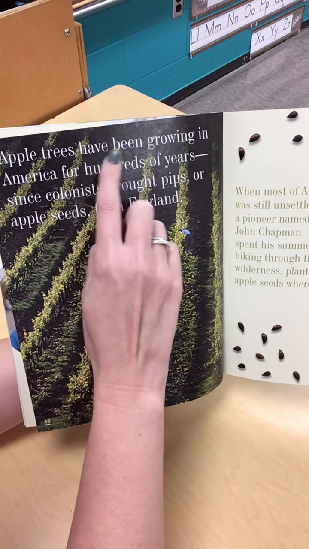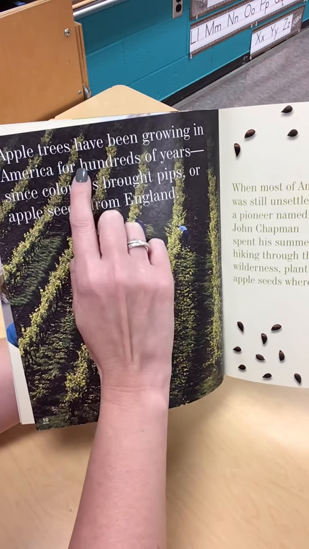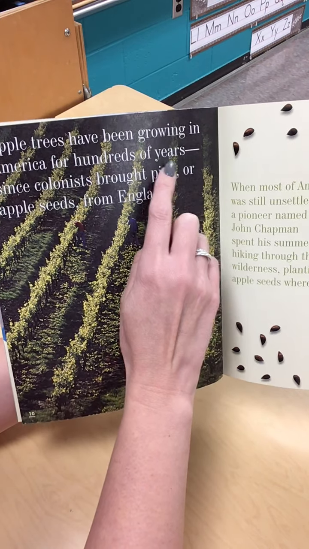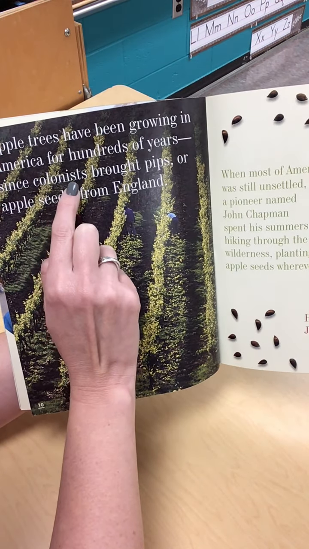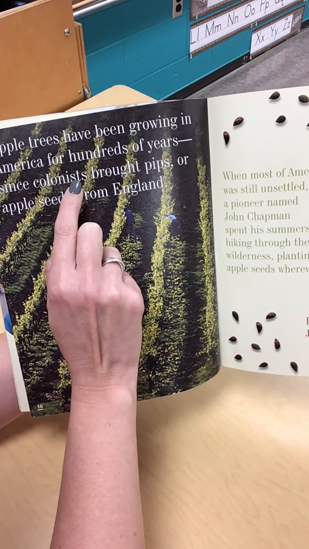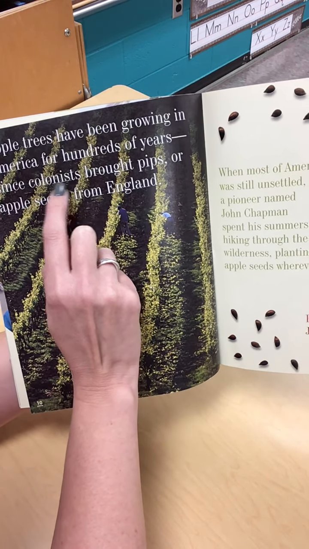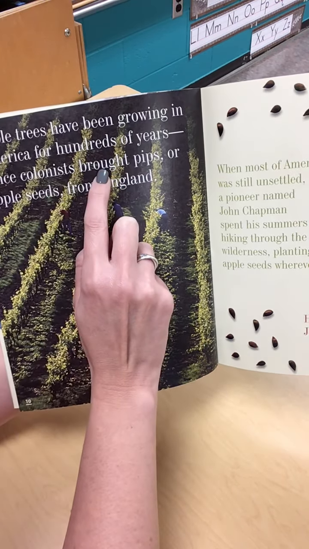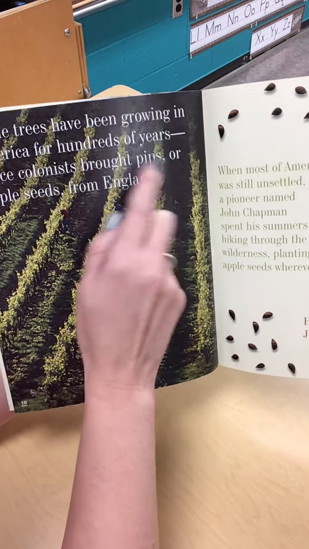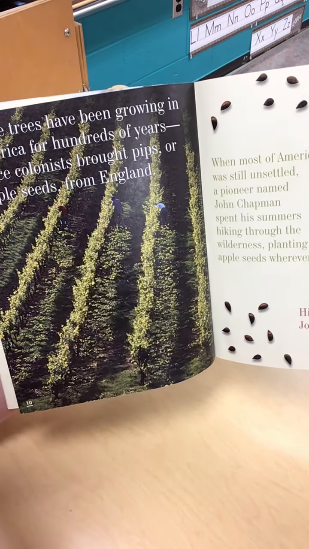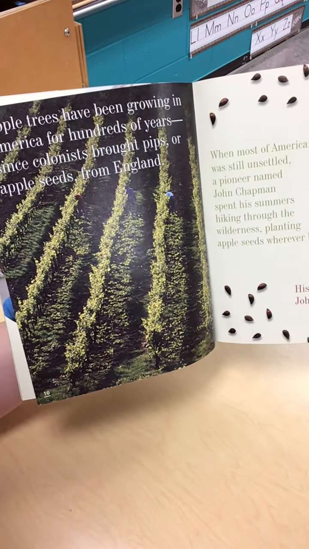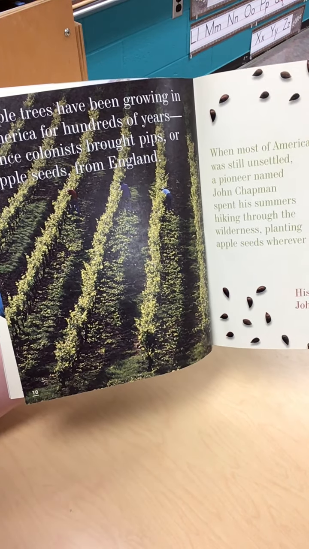Apple trees have been growing in America for hundreds of years. Since colonists brought pips or apple seeds from England. So the apples have been growing here for a long, long, long time.